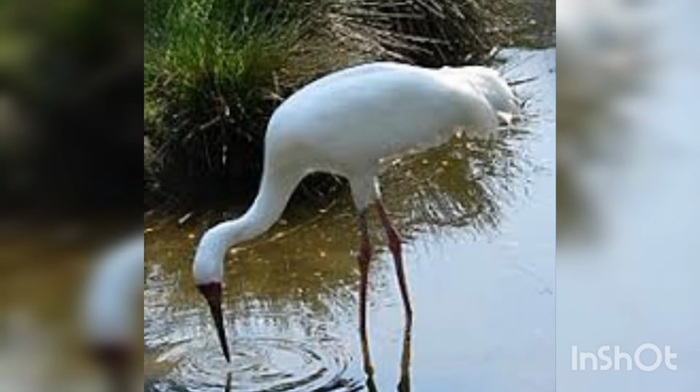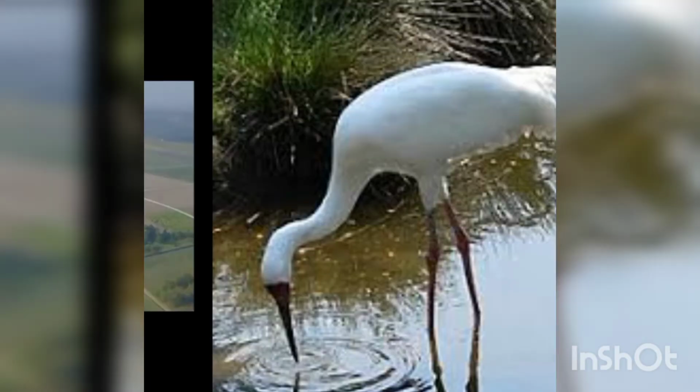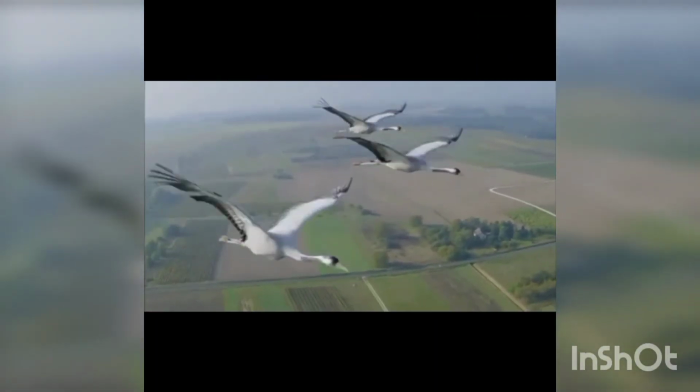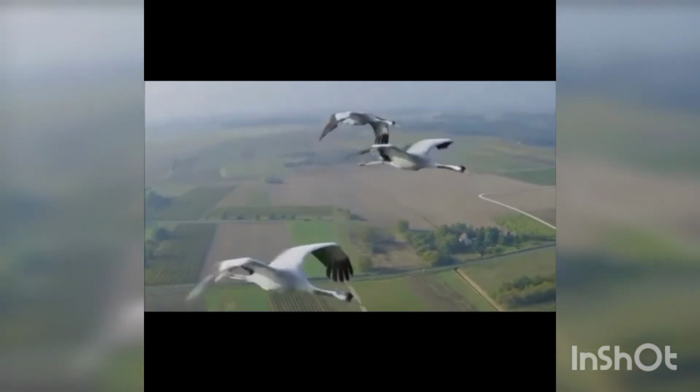Have you ever seen the snow crane? You know, children, they are rarely seen in our India. They are from Siberia. Why are they here? Do you know? Yes, they migrate from Siberia to India.